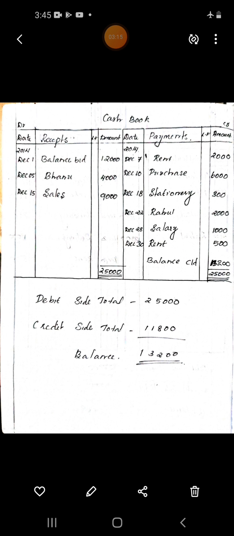In this case, debit side total is more than the credit side total. So write the amount of rupees 25,000 on both sides as total. Balancing figure in this question is 13,200. That is the difference between 25,000 and 11,800. Here, debit side total is more than the credit side total, so the balance will arise on credit side.